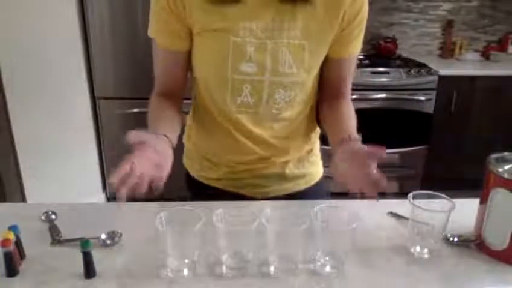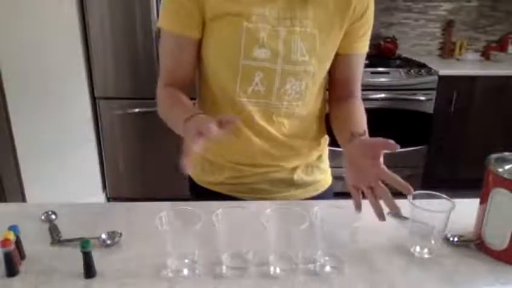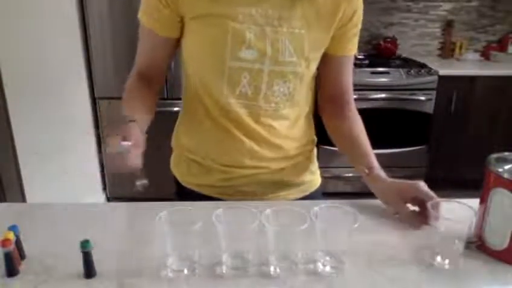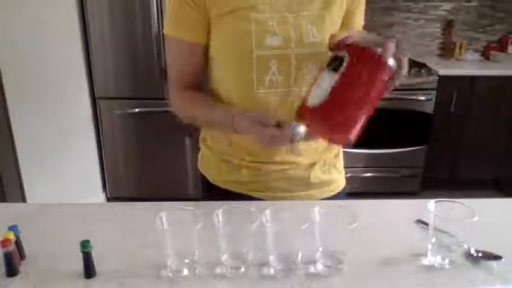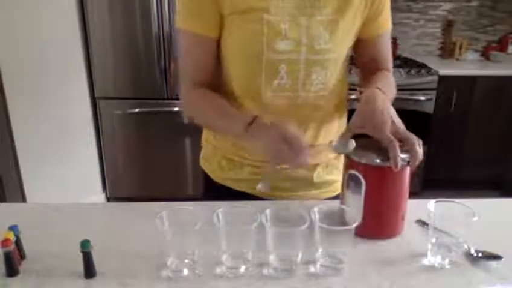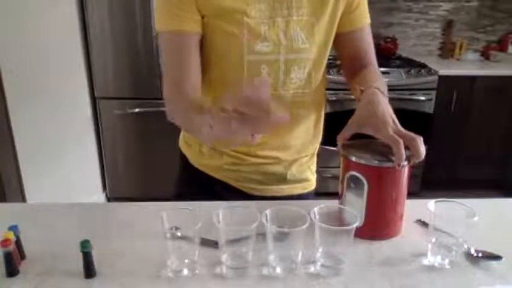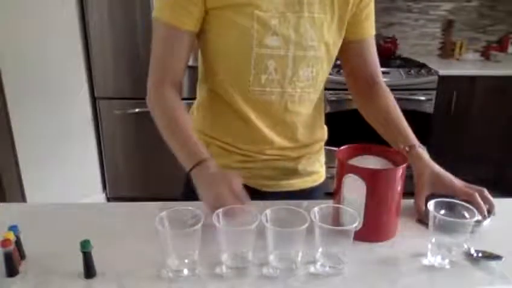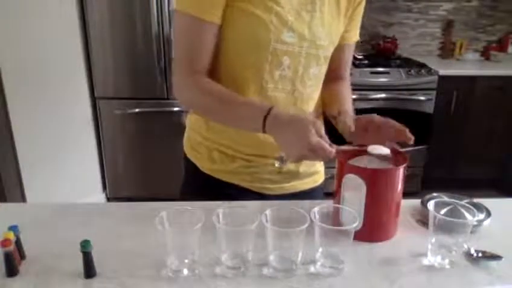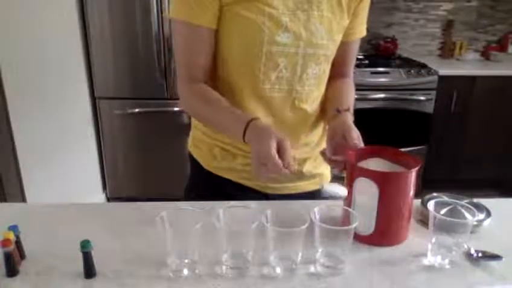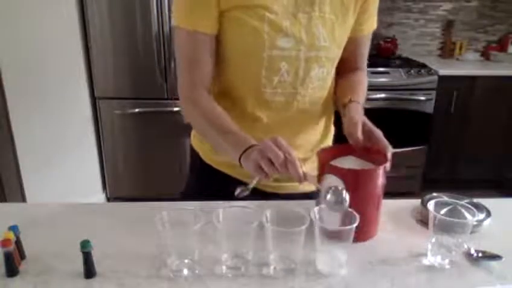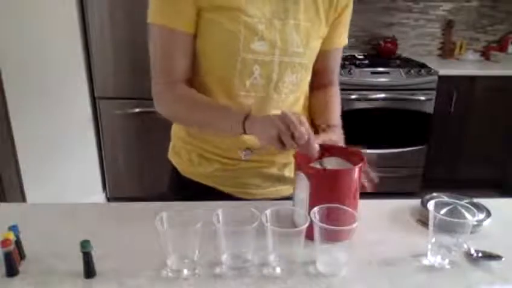So for this activity, we need to change the mass of our fluids. We're going to do this by dissolving sugar into them. For the first cup, it only needs 1 tablespoon of sugar. So we'll take our tablespoon, and we want to make sure the sugar is nice and even on there, and add 1 tablespoon.